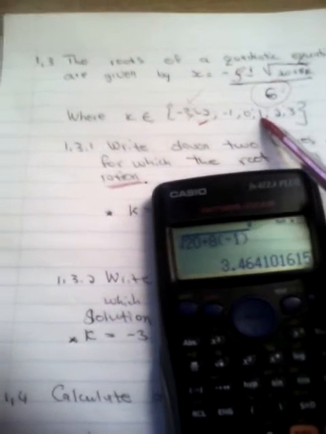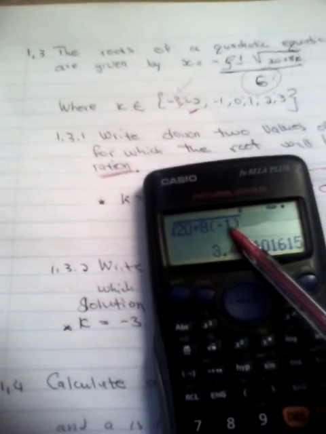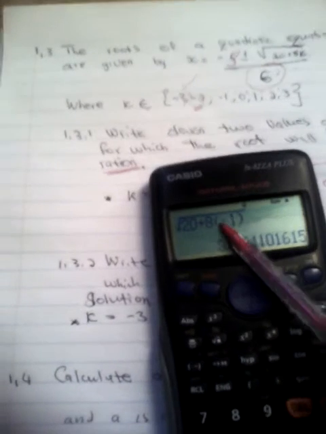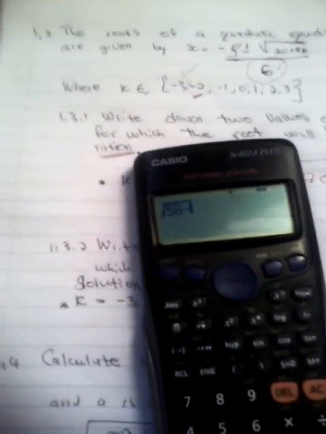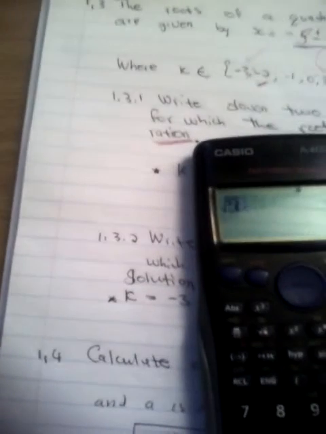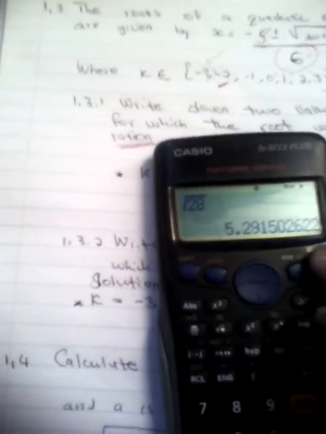Go to 1. Substitute positive 1 this time. Then 8 times 1 is 8, then root 28. Root 28 does not come out whole. It will be in decimal form, so it is not rational.